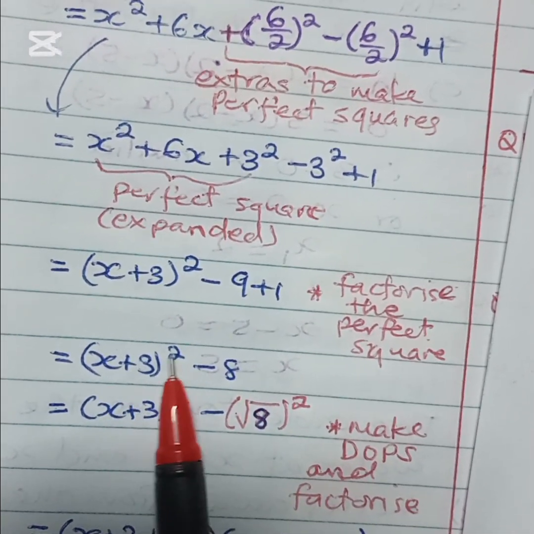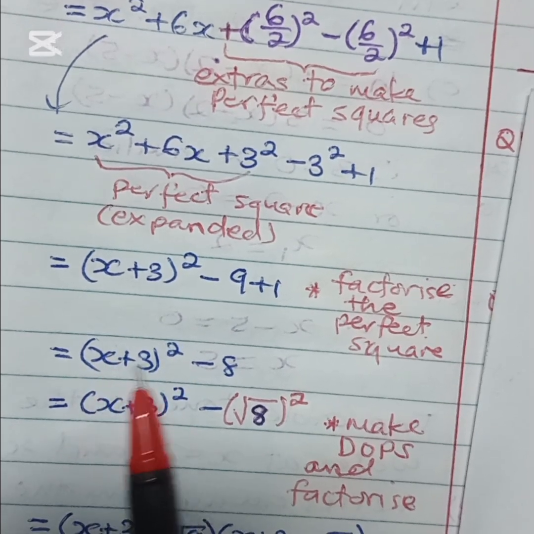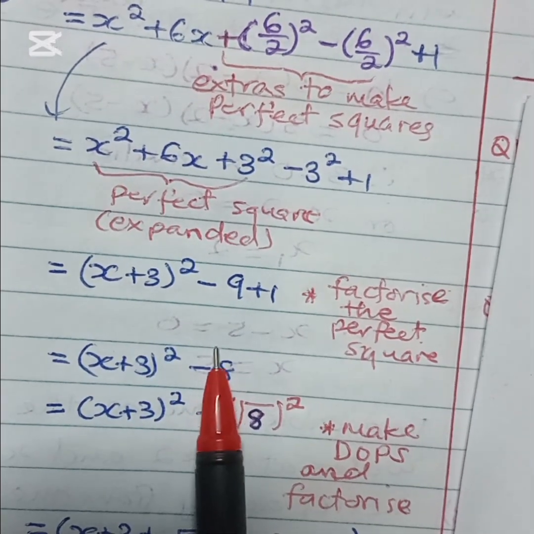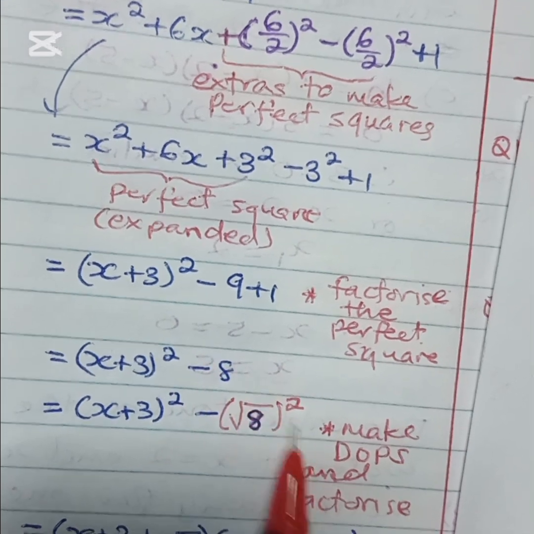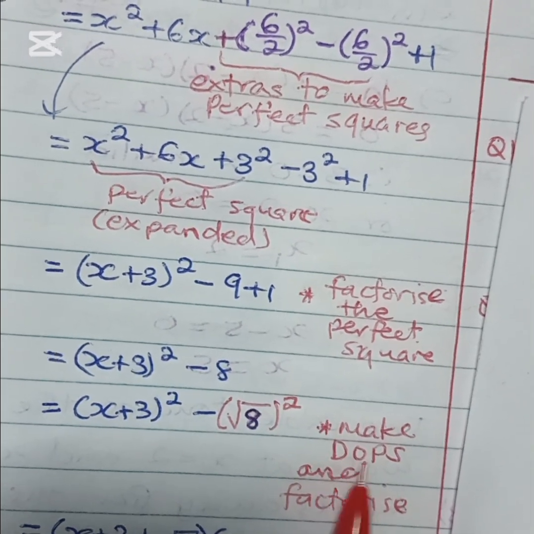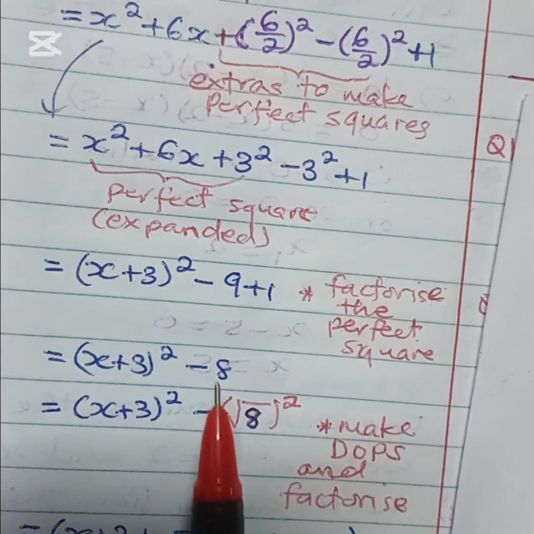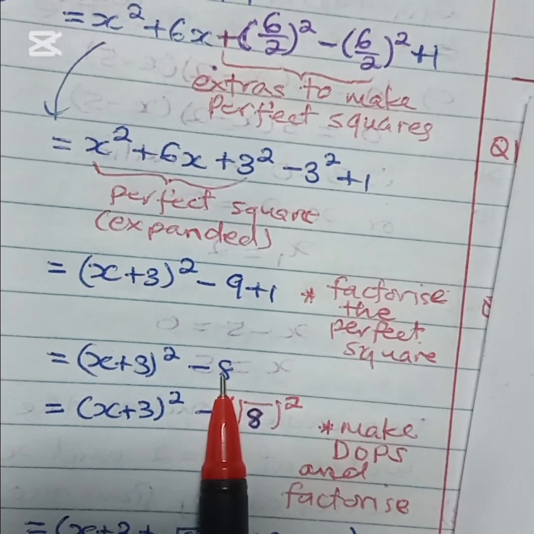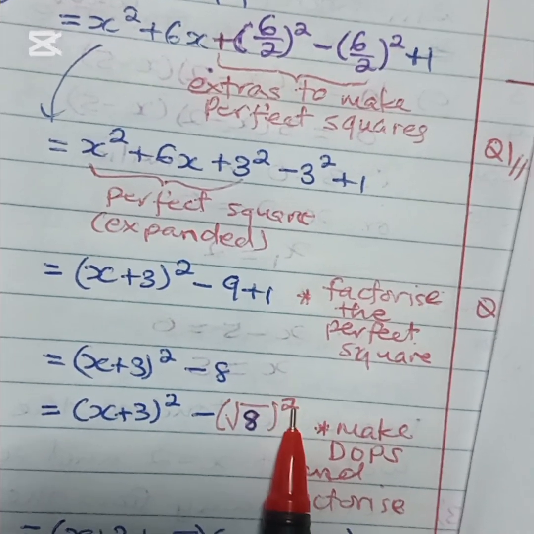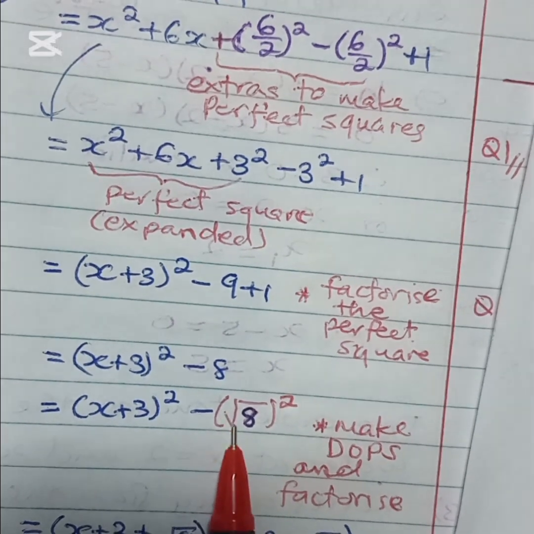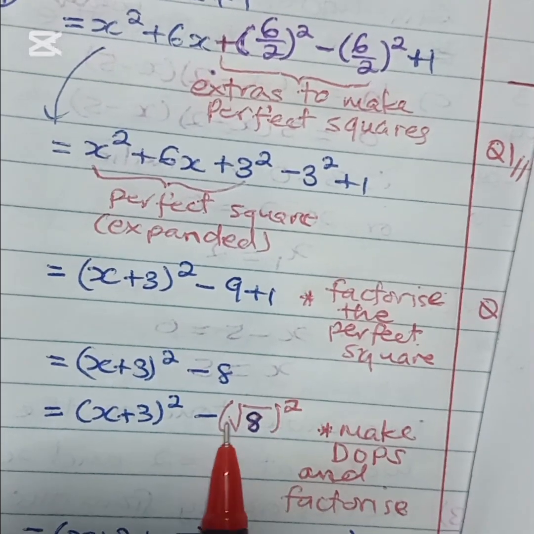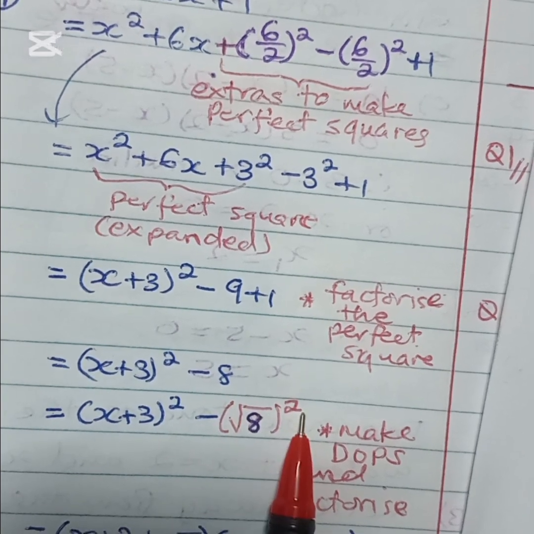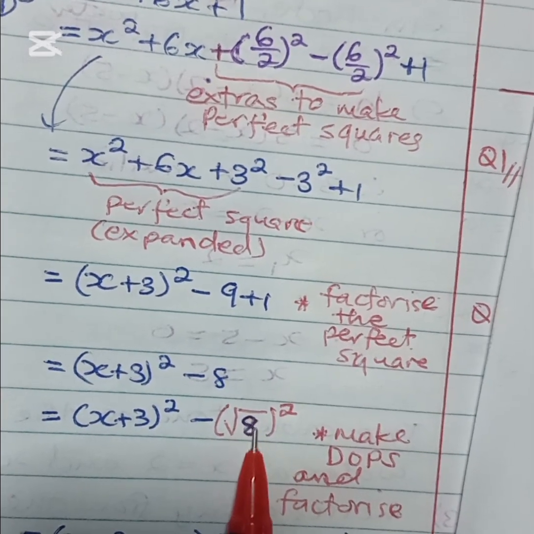Now you see the first term in bracket is a square and we have a minus, so this makes part of what we call difference of perfect squares. So to make the last term, this 8 here, a square, we square it, but then we have to take the square root again. We have to perform opposite operations on 8 so that the value does not change.